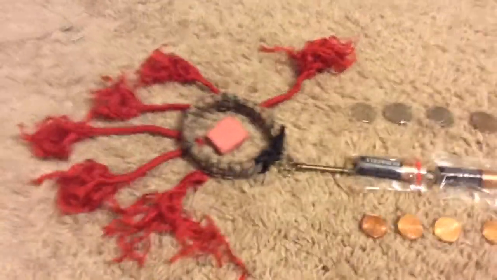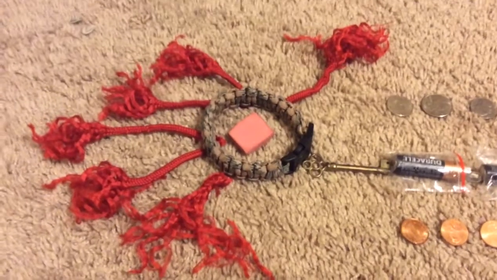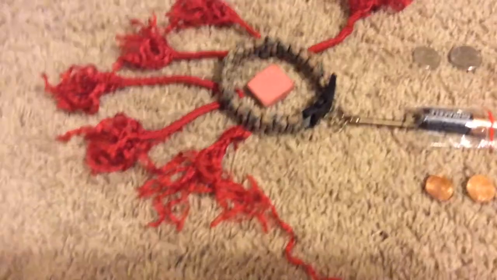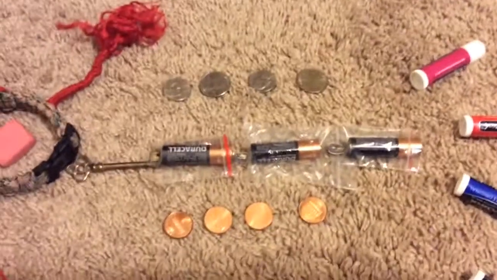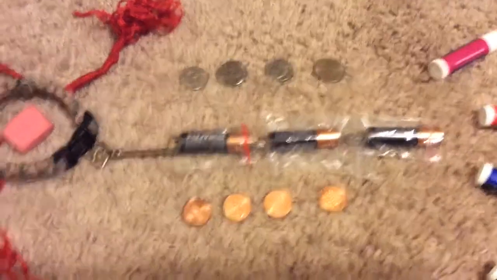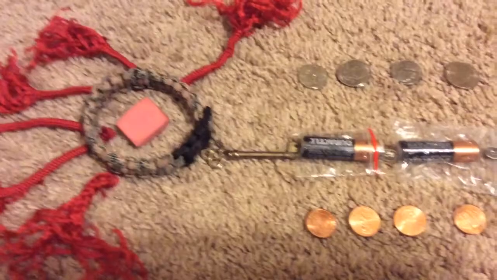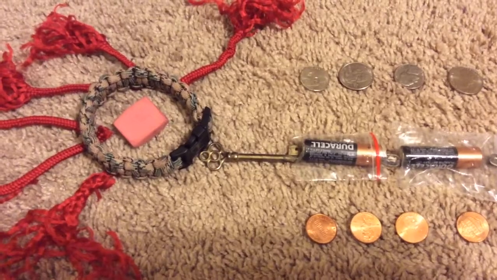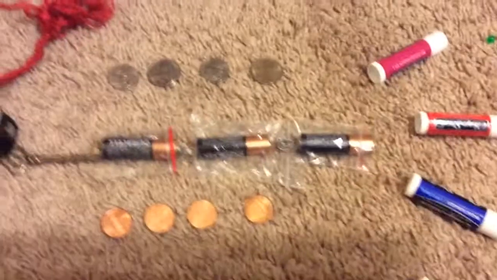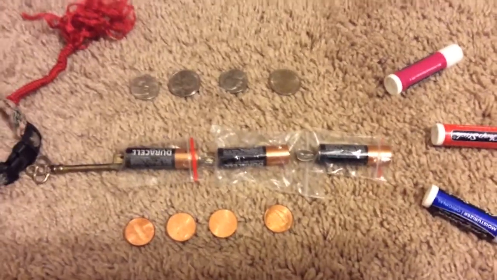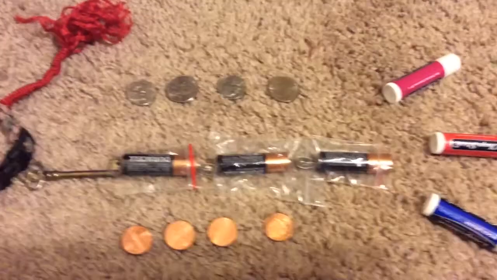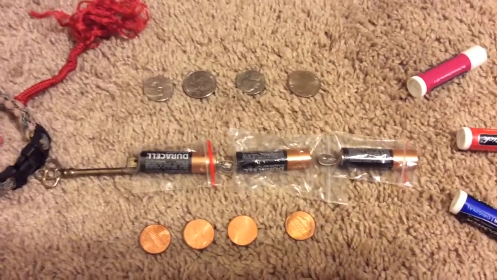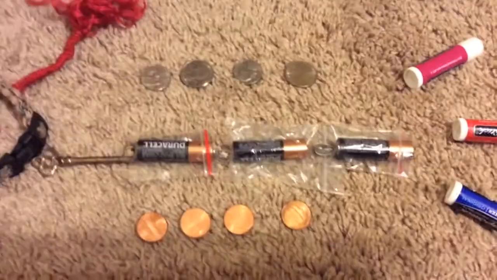The yarn represents the dendrites, and then the bracelet and the eraser represent the cell body, also known as the soma. And then the batteries are the axons, and the key being the axon hillock, which connects the axons to the cell body. And the baggies represent the myelin sheath, and the sunflower seeds represent the nodes of Ranvier, which connect each axon together.